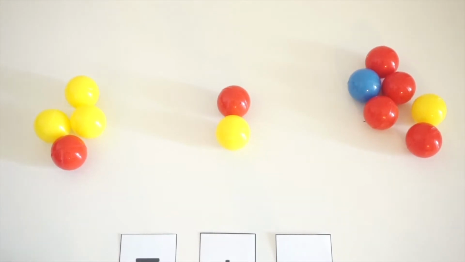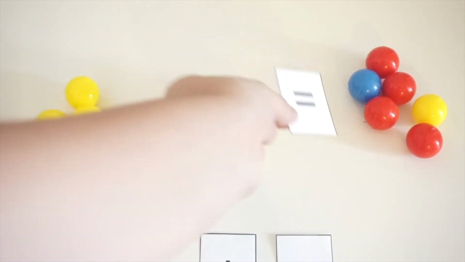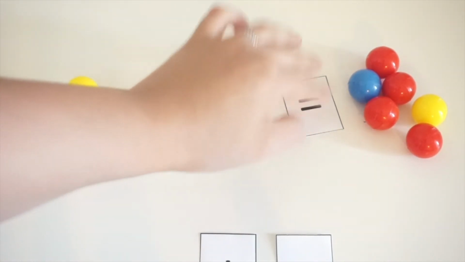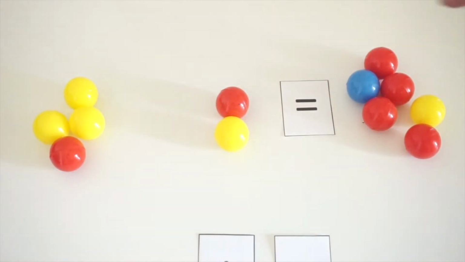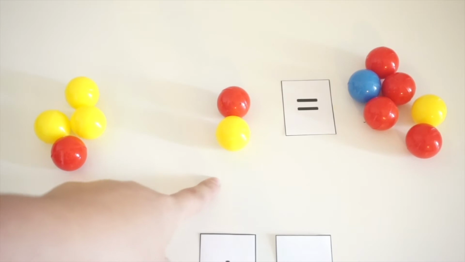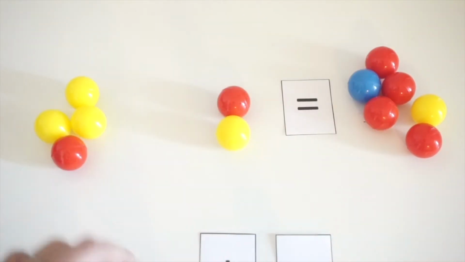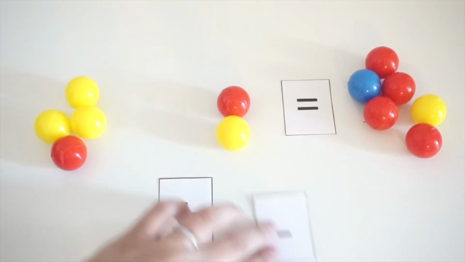So, our equal sign is the sign that gives us the number that we are looking for, which in this case, we have 1, 2, 3, 4, 5, 6 bouncy balls. So, we need these two to equal 6, and we have these two signs here.